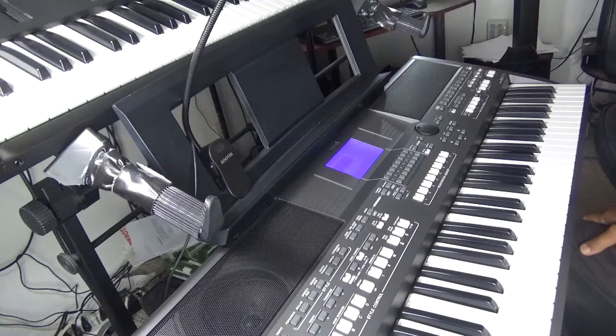Today I'm going to use the keyboard to practice the guitar. I know that it may sound a little bit out of place, but I have a specific reason why I'm going to do that.